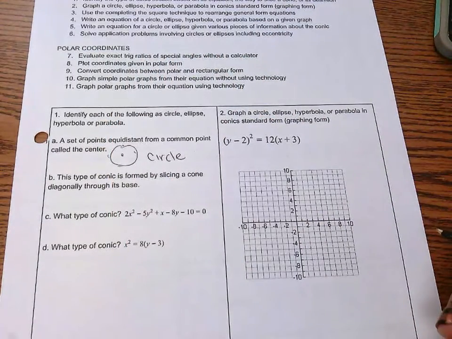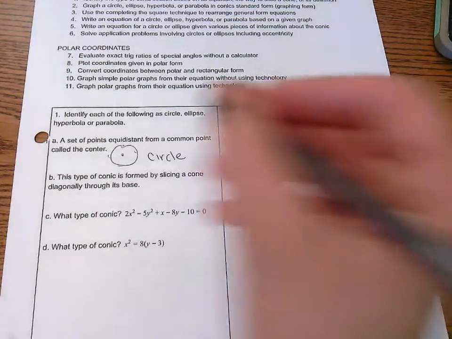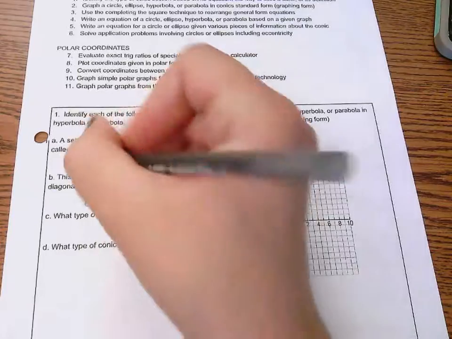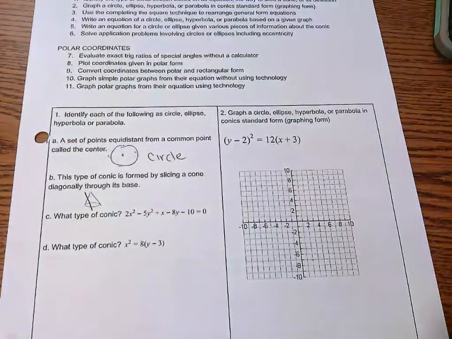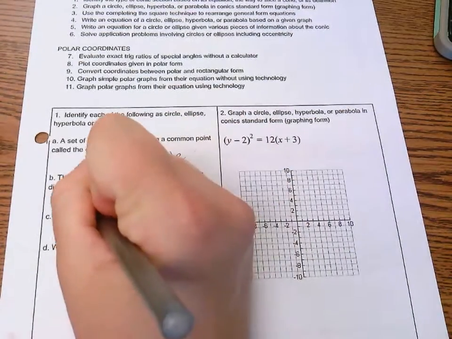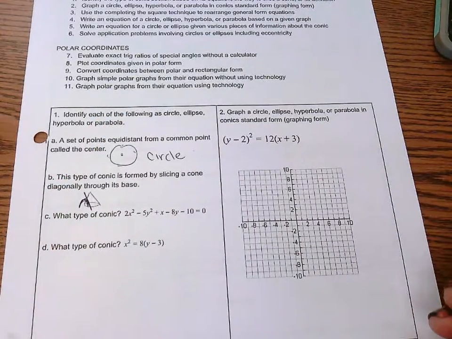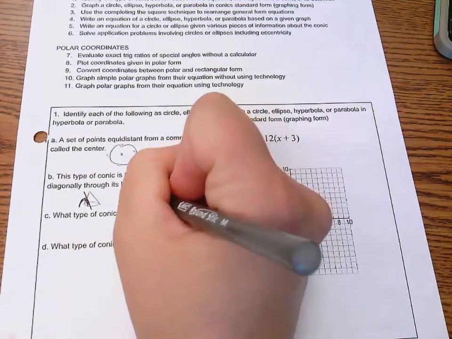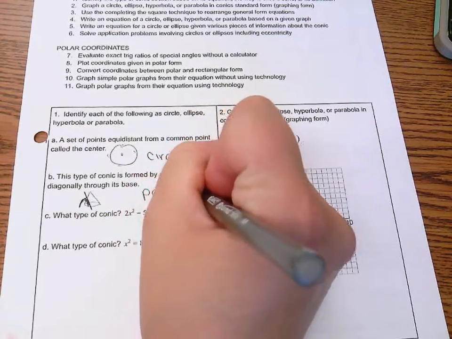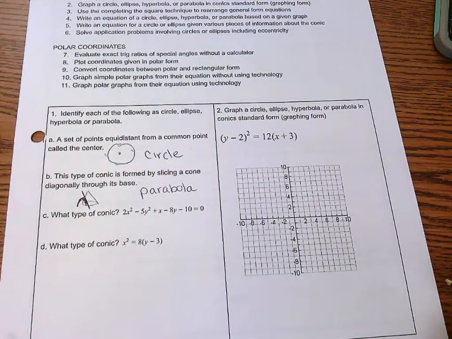This type of conic is formed by slicing a cone diagonally through its base. So if you were to slice a cone diagonally and you go through the base, aren't you going to form a parabola on the side of the cone? An ellipse does not get sliced through the base, and a circle does not get sliced through the base. So if you're slicing through the base, you are either a parabola or a hyperbola, and a hyperbola requires two inverted cones, and you're slicing perpendicular through the base.